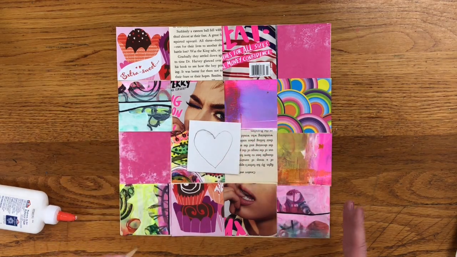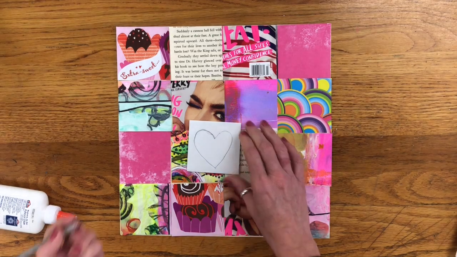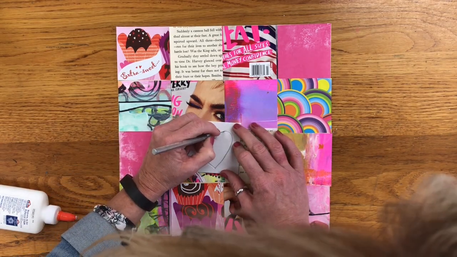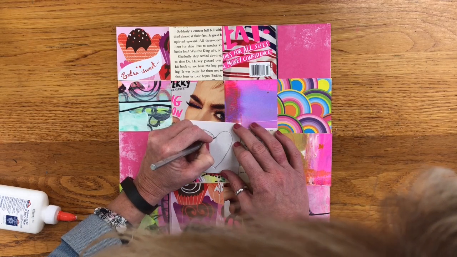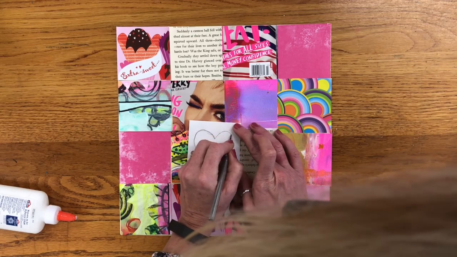All right, and it's okay if it's not a perfect heart. That makes it even more interesting. So here is my heart. The next thing we're gonna do, I think I will be doing this for you, is cutting it out, because we have to use an X-Acto knife, and they can be kind of dangerous, so I think I will probably do this part for you.